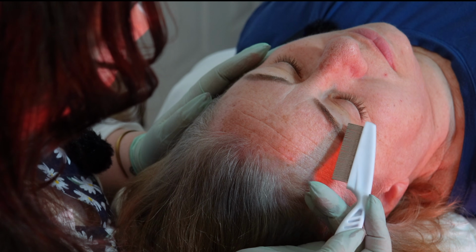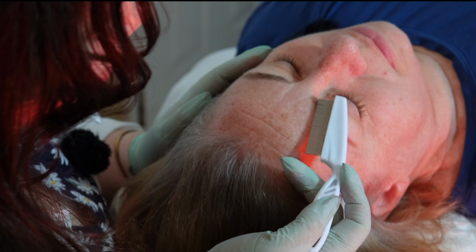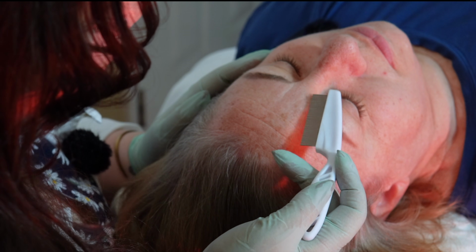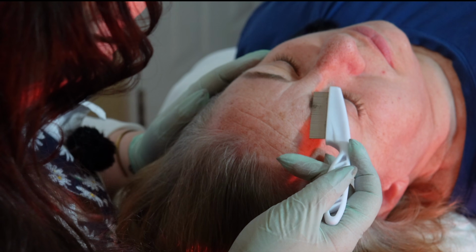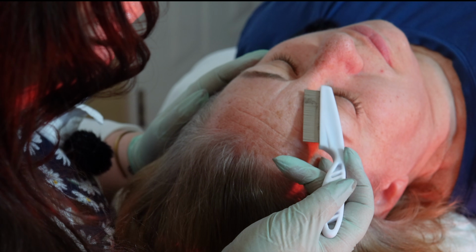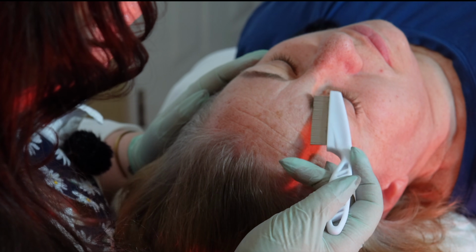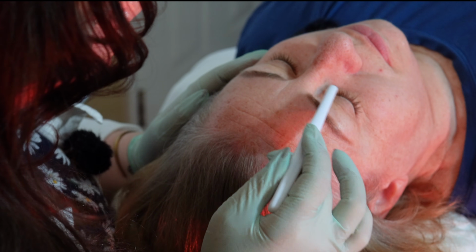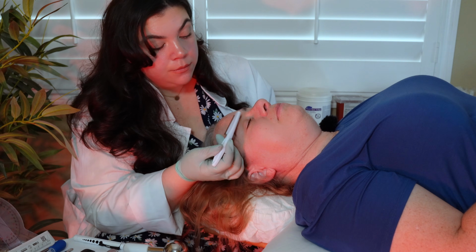So we are going to do the same thing on the other side. We're just manipulating upwards, brushing the hair in the opposite direction of hair growth. And because the bristles of this comb are so tightly packed, we can pull it all the way through the shaft of the hair, the length of the hair, and then just brushing everything back into place.